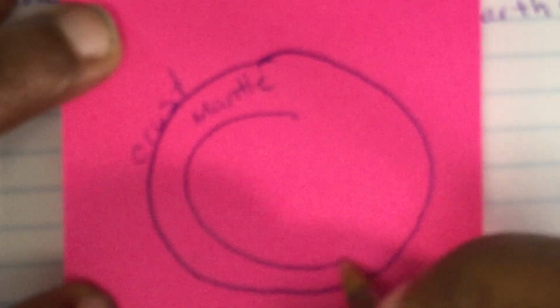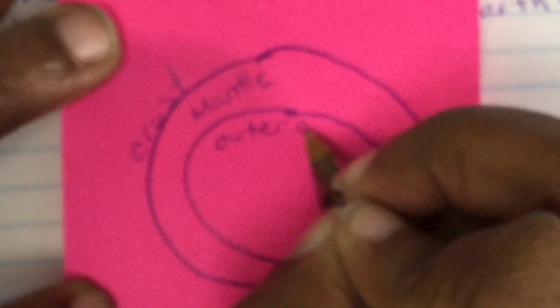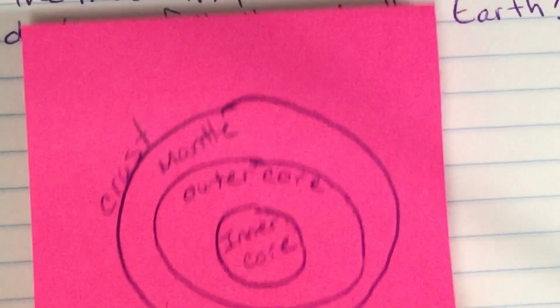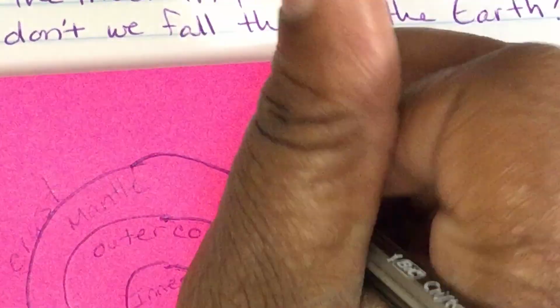The earth is made up of about 4 different layers. You have the layer that we stand on, called the crust, the mantle, the core, specifically the outer core, and then we have our inner core. You stand, like we said earlier, on the crust.